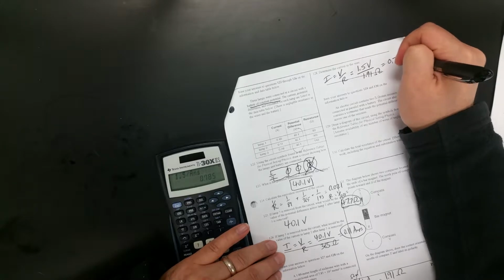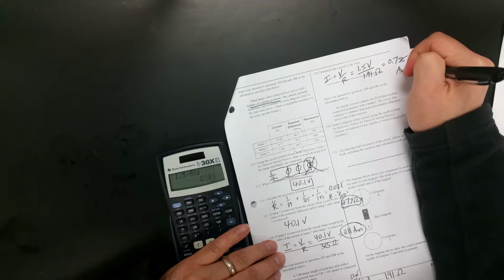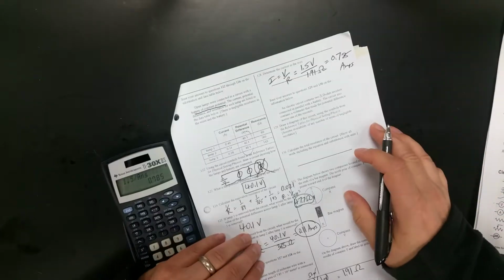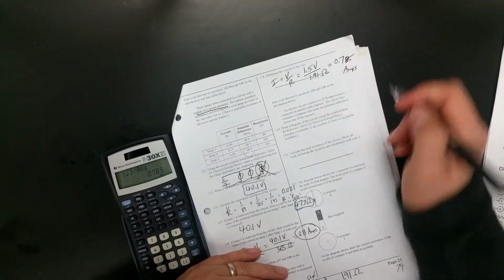Equals 0.785 amps. Okay. There we go, 785. Sorry if that's hard to read.